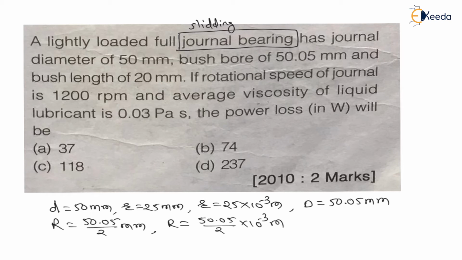Length of bush is 20 mm means the portion of shaft inside bearing is 20 mm, means length of journal or the length of shaft inside bearing is 20 mm. Therefore, length is equal to 20 into 10 to the power minus 3 meter.